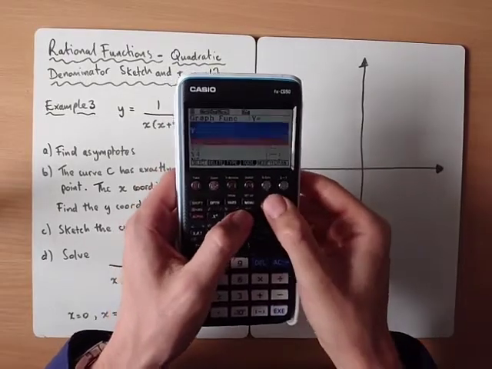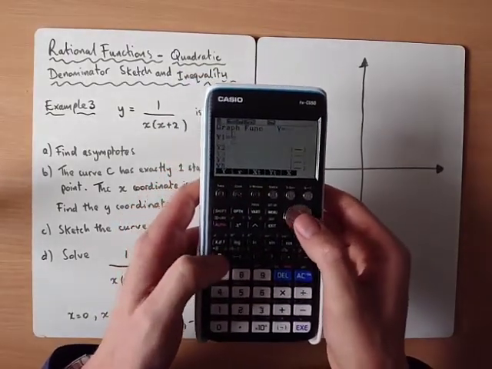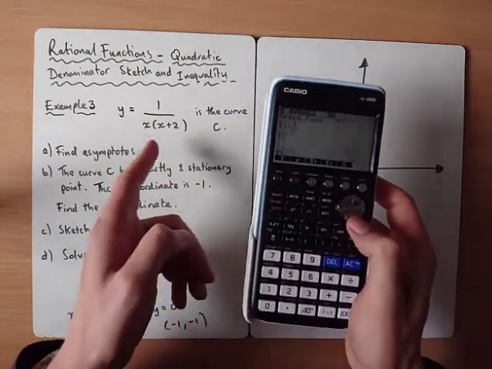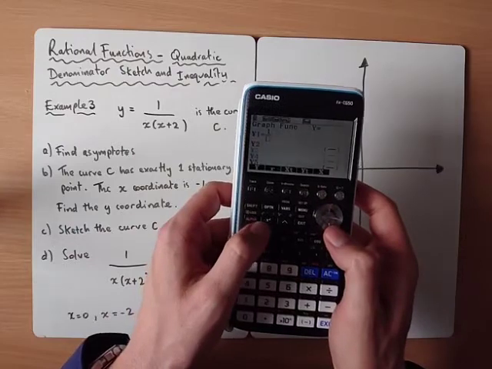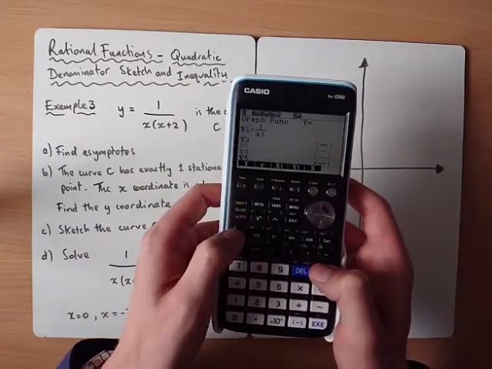So this is where the graphical calculator does come in really useful. If I delete this, we can enter the sketch to check. We've got 1 divided by x squared plus 2x.